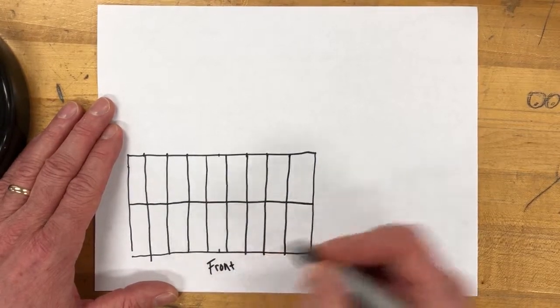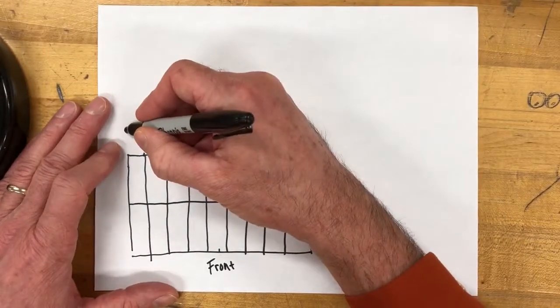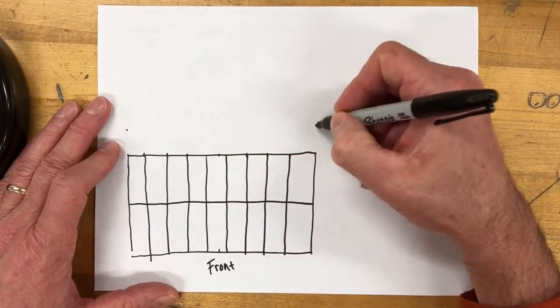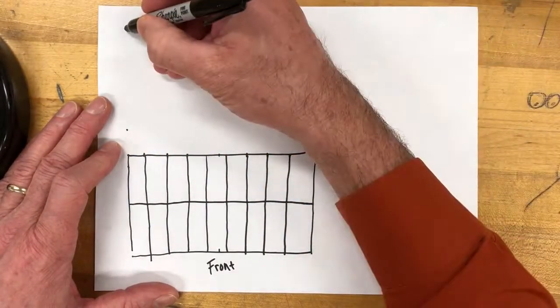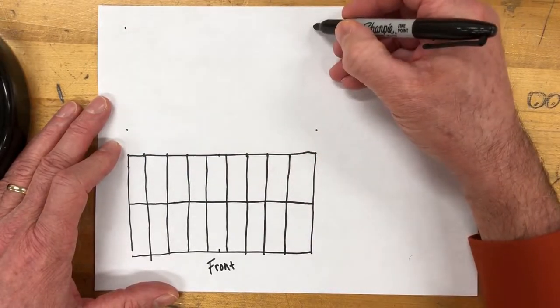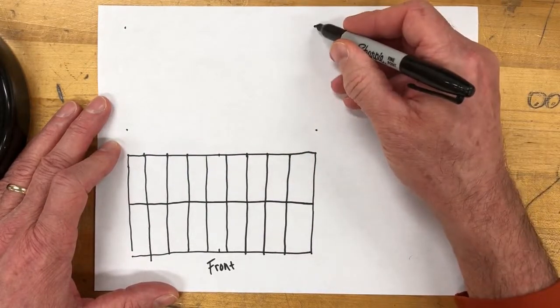Pretty simple. All right, now I'm going to give myself a little bit of space here. I'm going to project up some dots there. The depth of the barn is the same distance as its height.